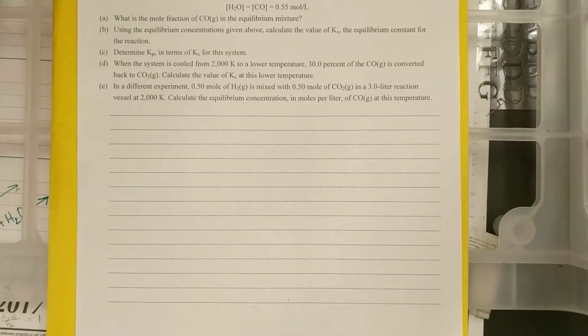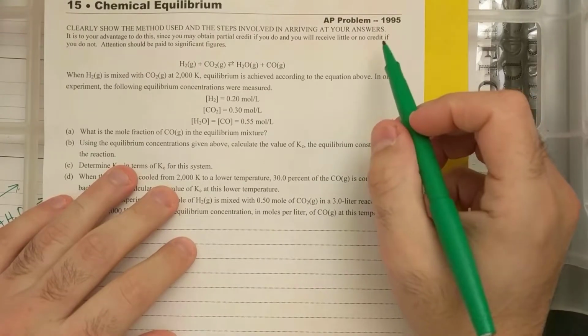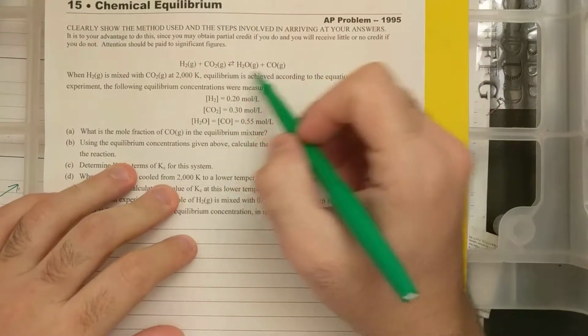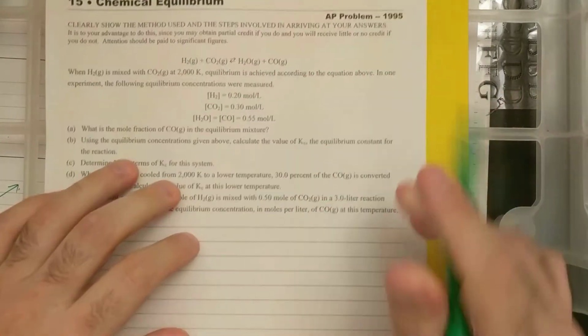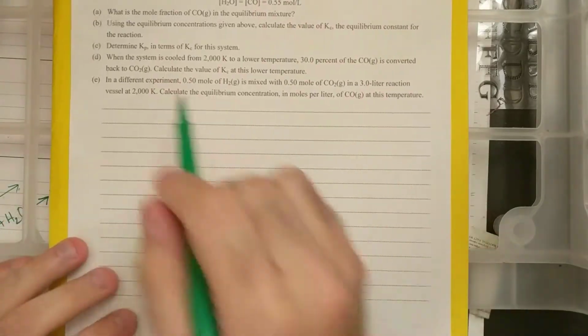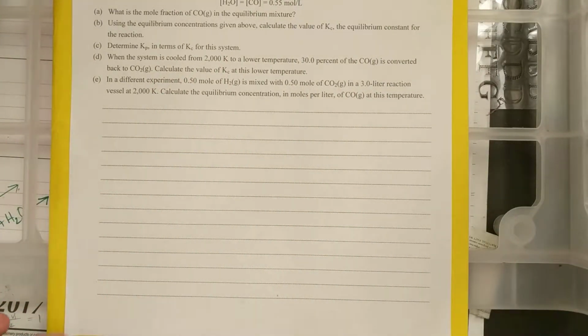Hey, AP Chemistry. I wanted to do that AP problem from 1995, the one with H2 and CO2 in equilibrium with H2O and CO. I wanted to do letter E here. A through D are okay. I sent a picture of the answer key, but I wanted to explain how we do E and show you an example of the quadratic.